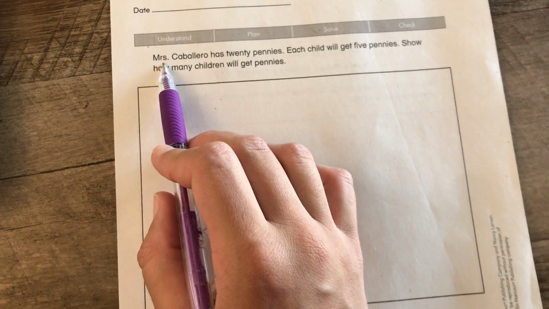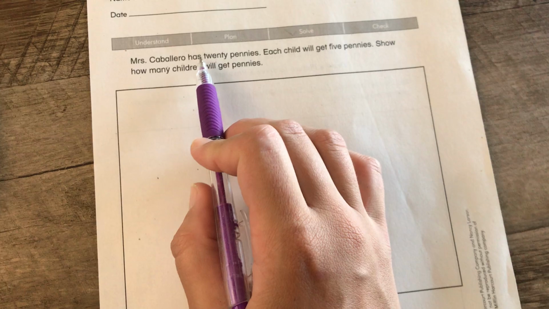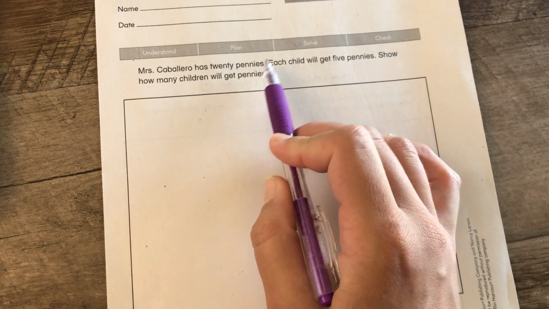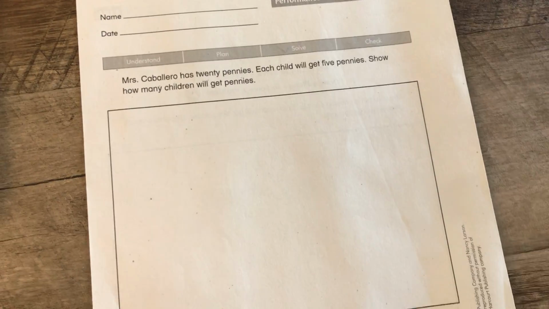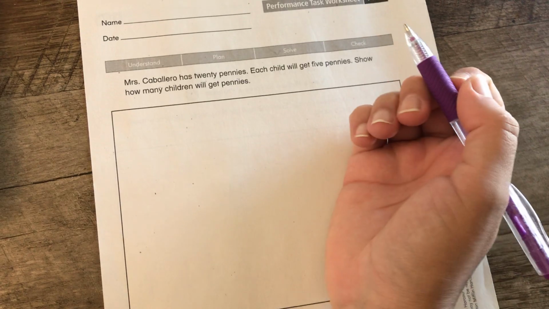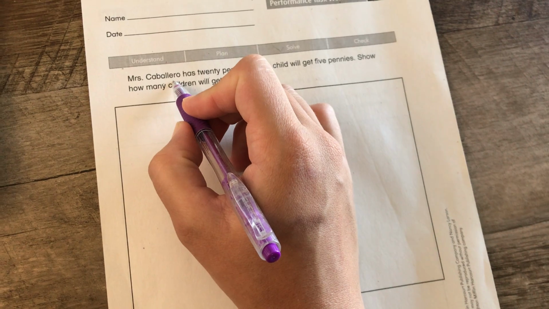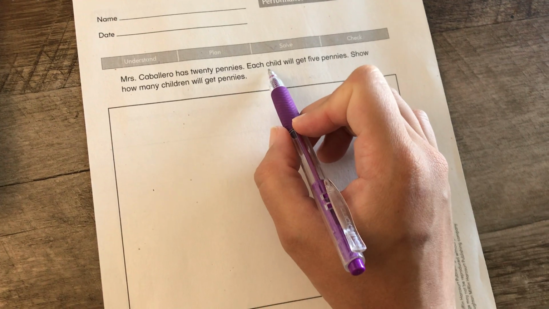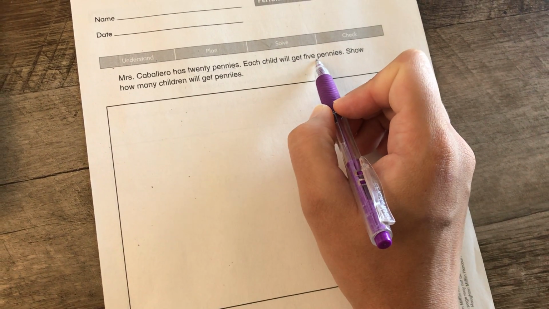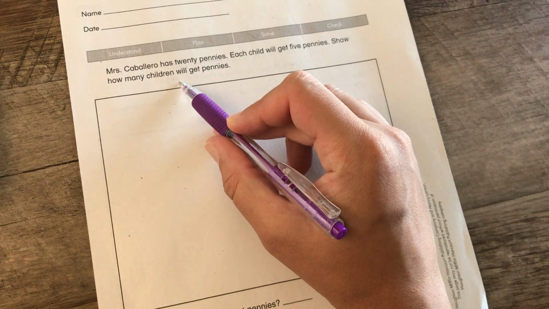Let's do one more. Miss Caballero has 20 pennies. Each child will get 5 pennies. Show how many children will get pennies. All right. Let's make sure we understand. How many pennies does Miss Caballero have? She has 20 pennies. How many pennies can each child get? 5 pennies. So what do we need to show again? How many children will get pennies?